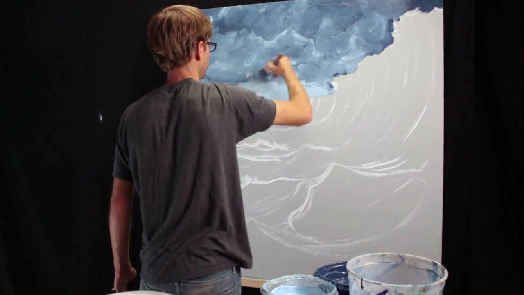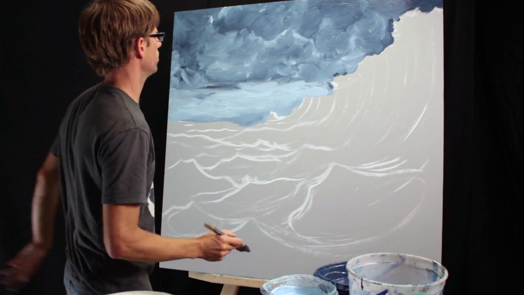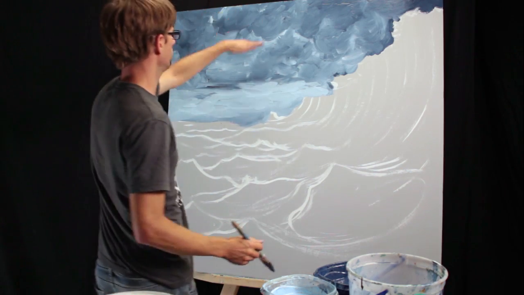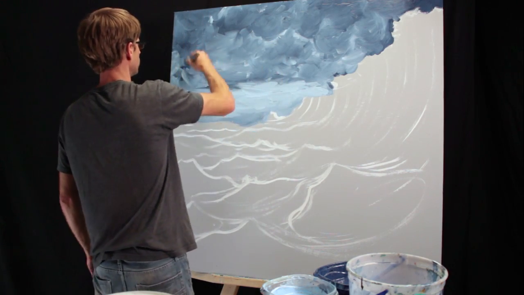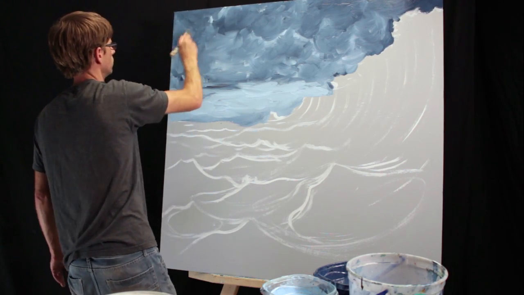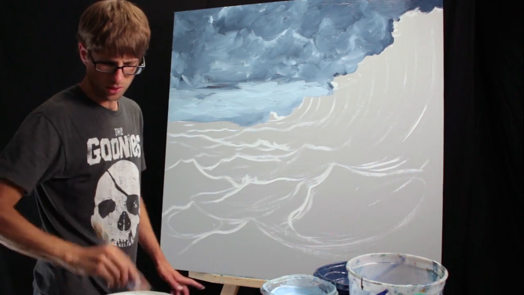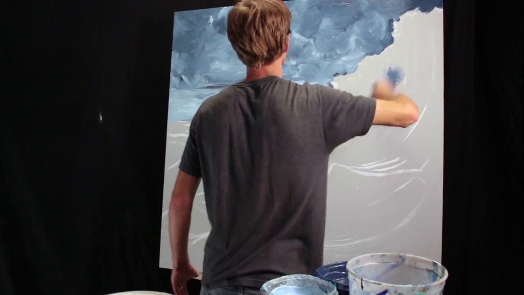Dark color, I want to blend that upward. I don't want to see any dark edges that look like mountains. I want to see all my dark edges look like sags, like this right here. Get rid of some paint. You know where else I can get rid of some paint is right here.